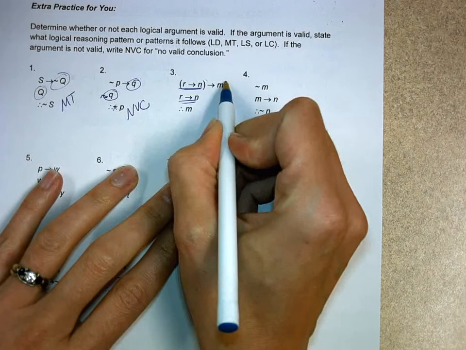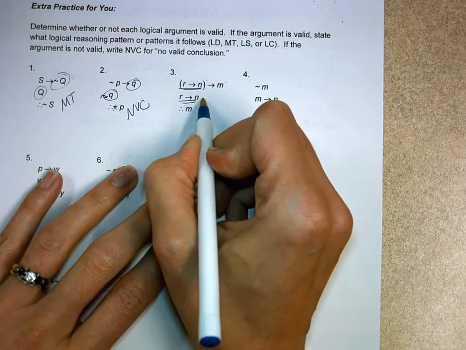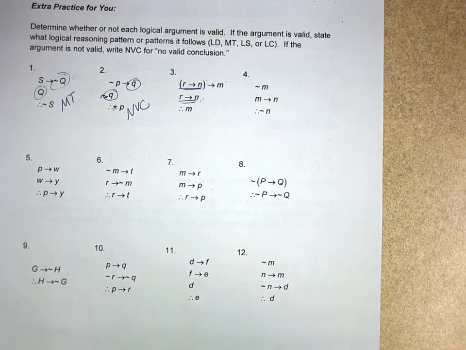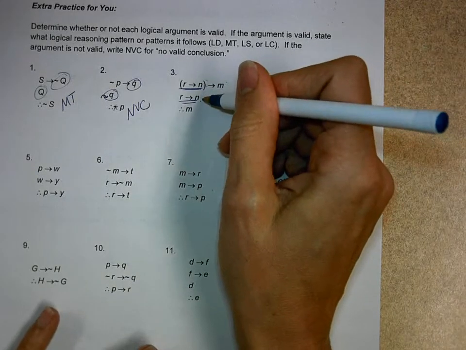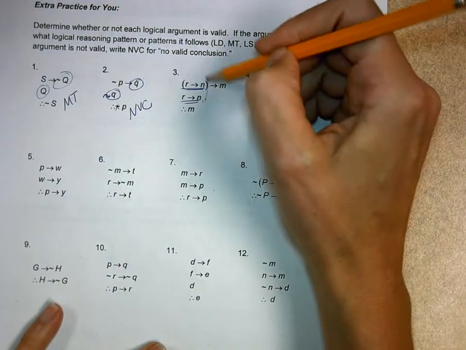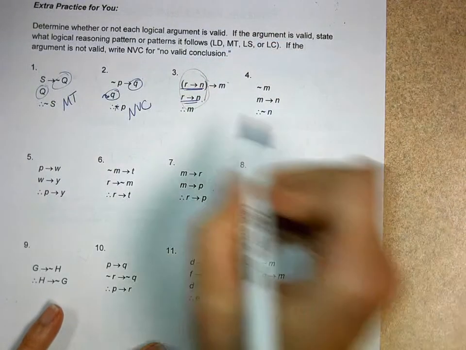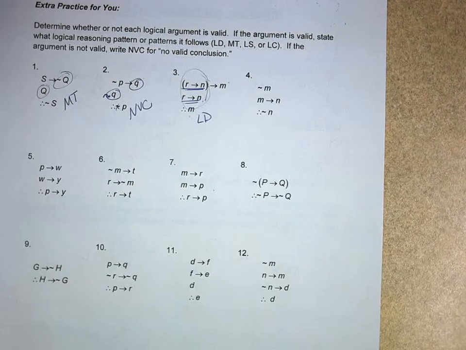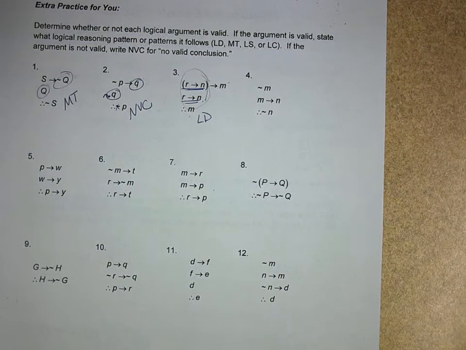On the next one, I want you to remember this whole thing is your hypothesis. And so I have a conditional statement, and this actually ends up being another proposition because it's the conditional statement's hypothesis repeated. So I'm like, wait, I repeated the hypothesis. Notice I have this straight up and down here. Therefore, I can get the conclusion, and that's going to be law of detachment.